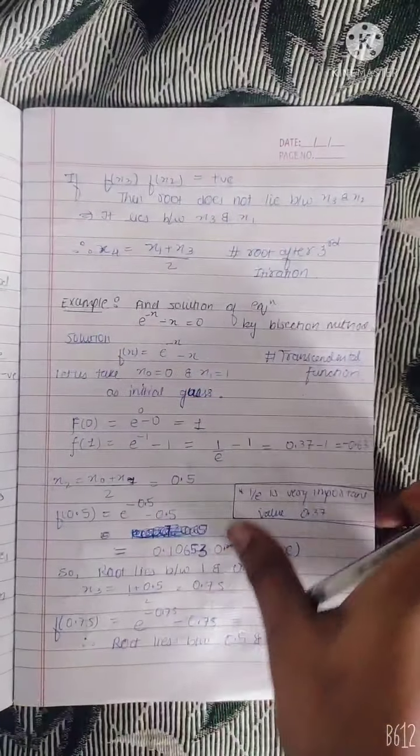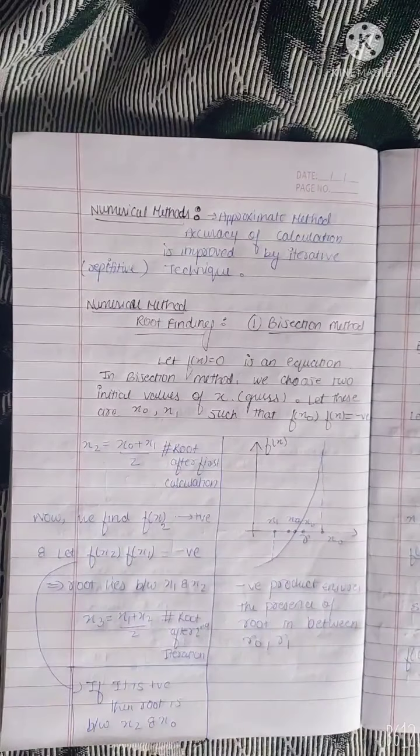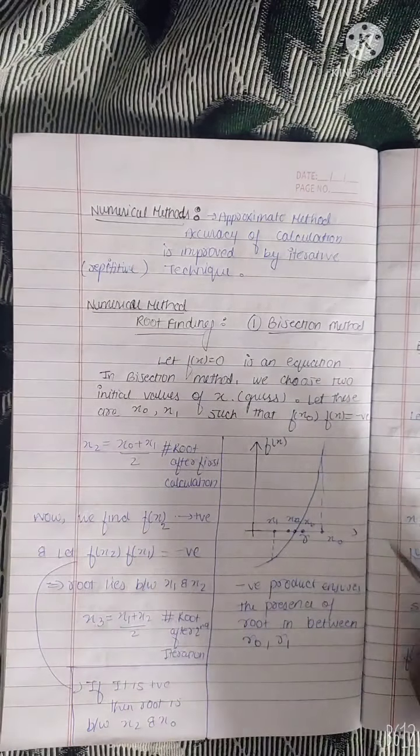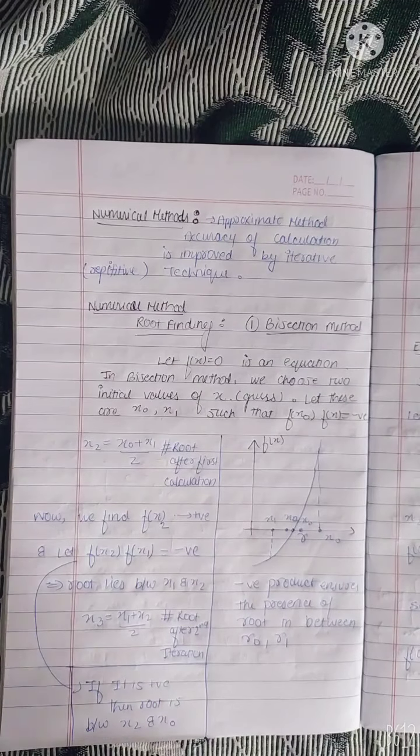Moving forward, how do we define these numerical methods? What do we know about them? These numerical methods are approximate methods. They are not going to give you the exact value, but they give you an approximate value, and the accuracy of calculation is improved by iterative or repetitive techniques. As an example, in our physics experiments, we perform an experiment multiple times to get many readings, and then we take their mean.